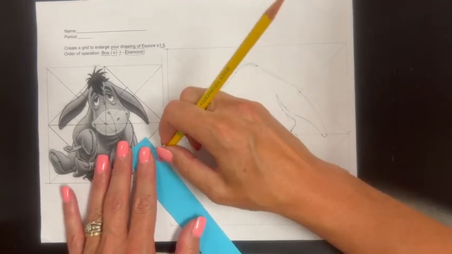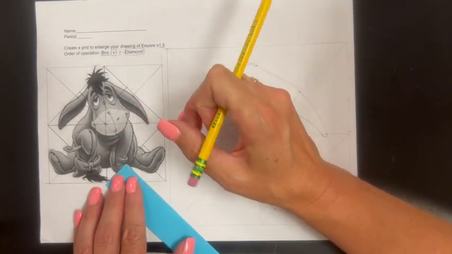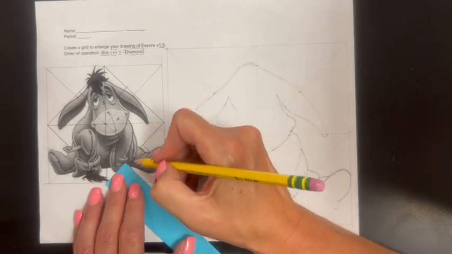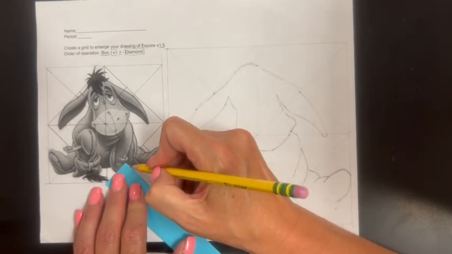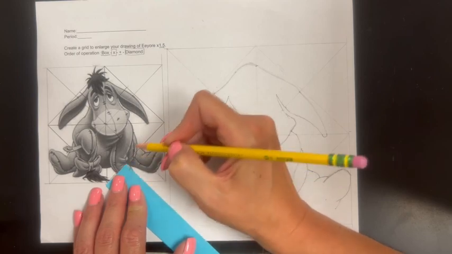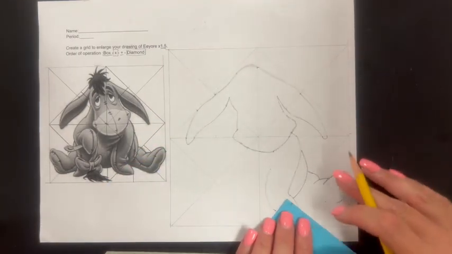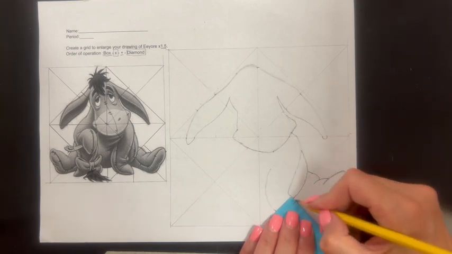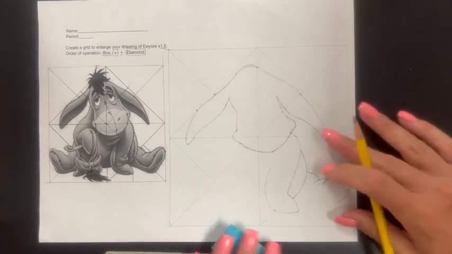So what I'm going to do, I'm going to line it up with this line of my grid, and I'm going to mark how far out this line touches on the foot, on his front foot, okay? And then that's what we're going to do here. And there's 1.5, so it should touch right in there, okay?